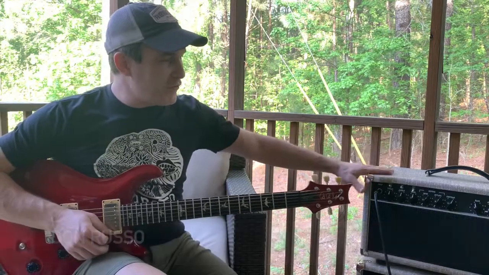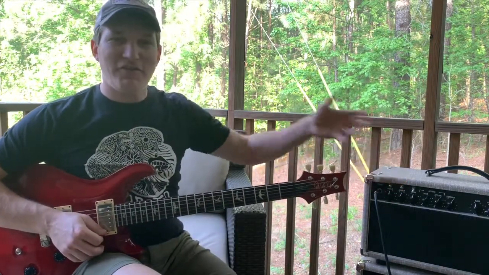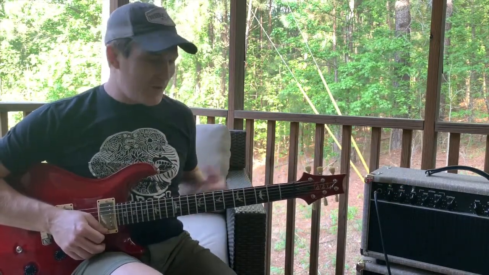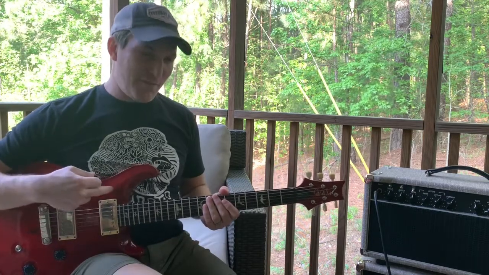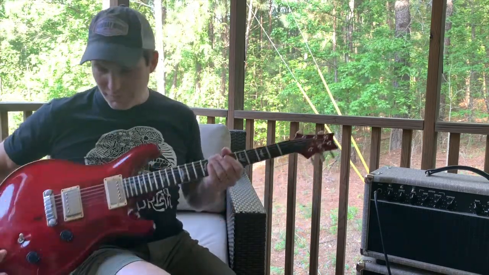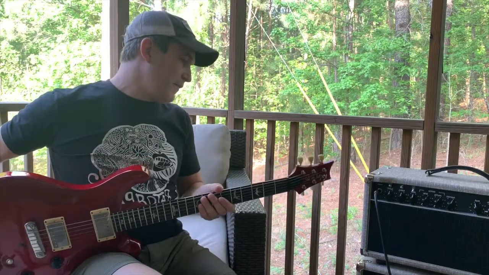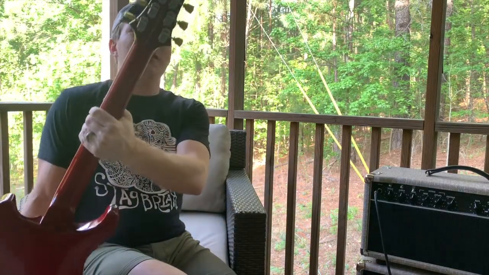Rocking my Dirty Wonderland by Amplified Nation, shameless plug over here. Great amp, it's a Dumble clone. And my PRS today, I'm rocking a McCarty with some Brazilian rosewood. It's a custom, which is pretty sweet.